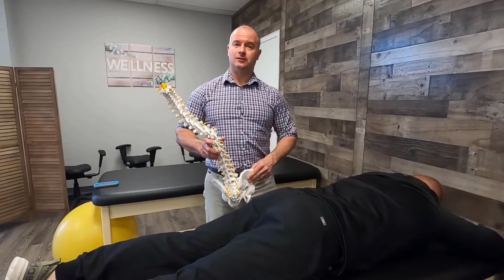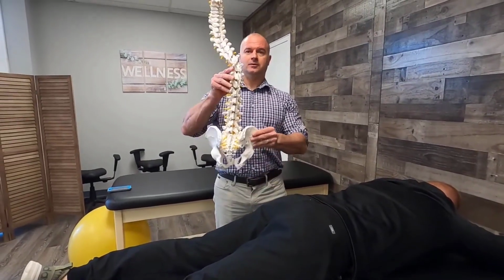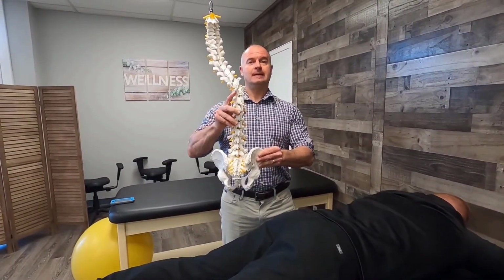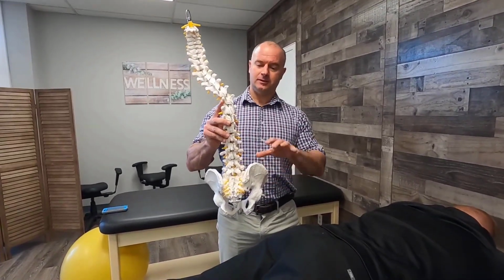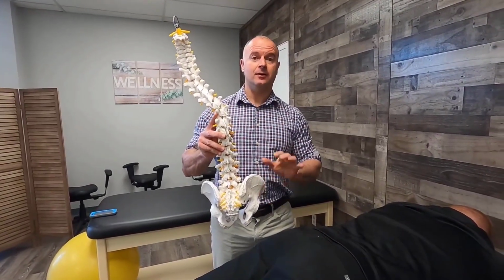Hey, this week we're talking about scoliosis. So scoliosis is an abnormal curve of the spine. Stay tuned. I'm going to talk a little bit about the evaluation of scoliosis and some of the secondary things that occur that oftentimes cause pain.